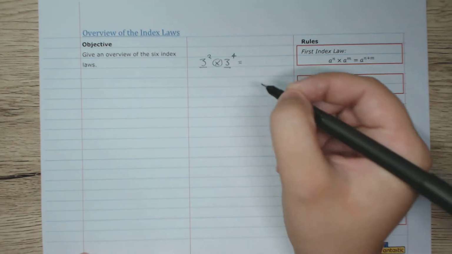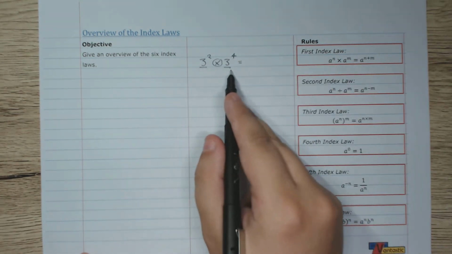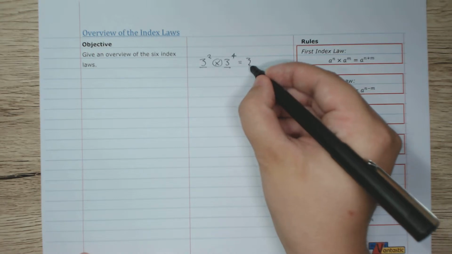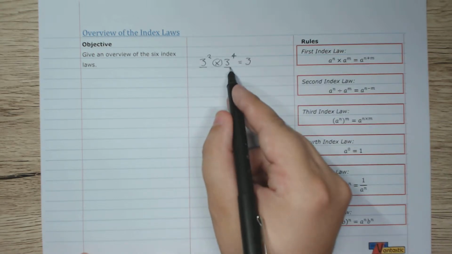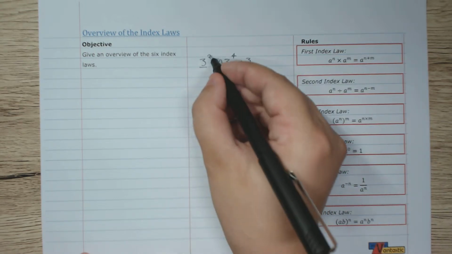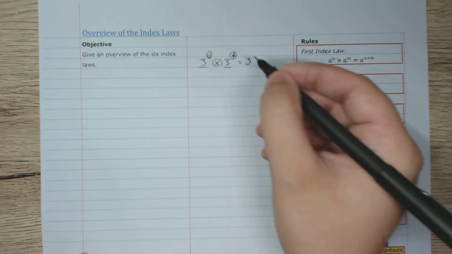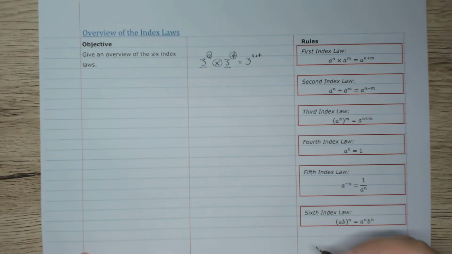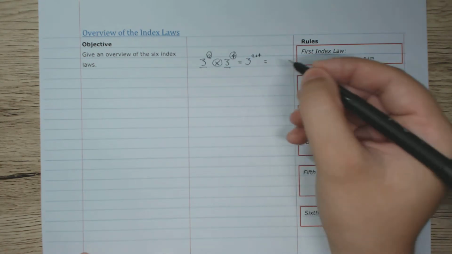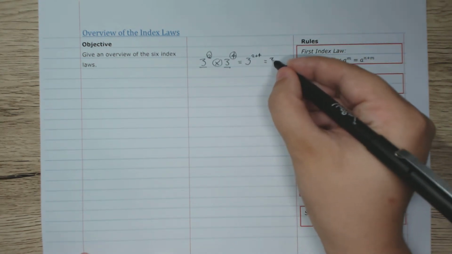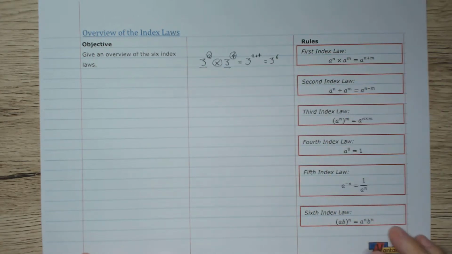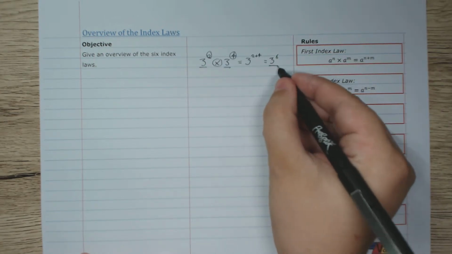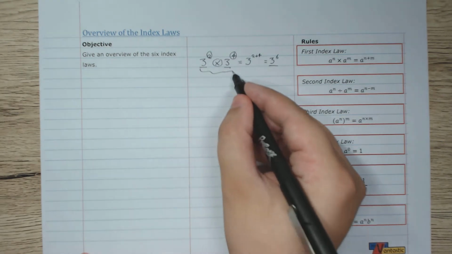So in this case, I can simplify this expression to base 3, because they both have a base 3, to the power of, I'm going to add their indices, so 2 and 4, so 2 plus 4. I'm hoping you know that 2 plus 4 is 6, so this is going to be 3 to the power of 6. And that looks a lot simpler than all of this.